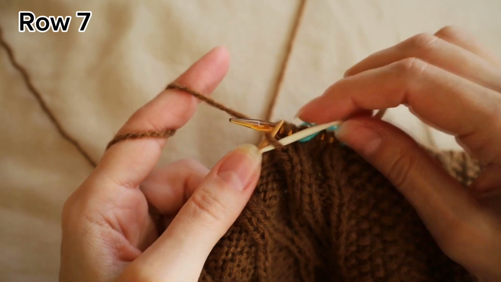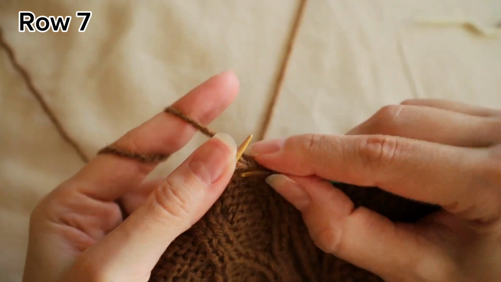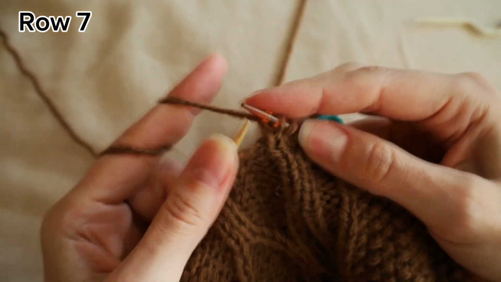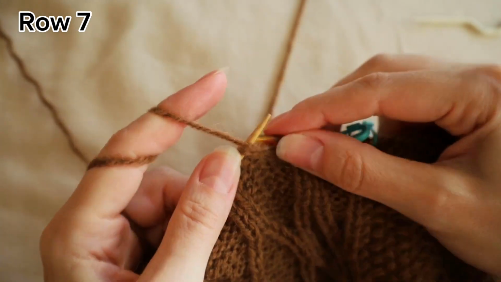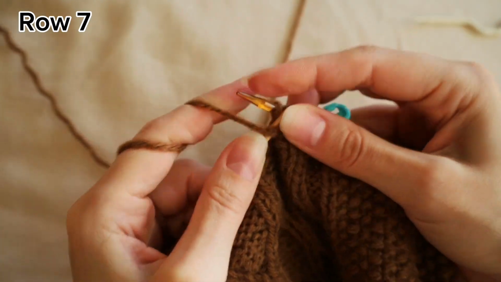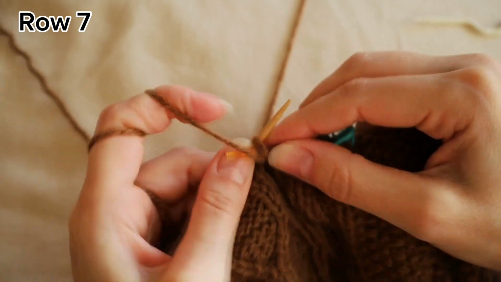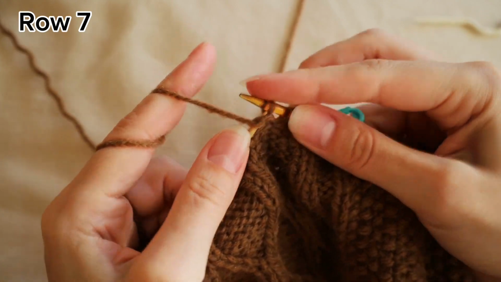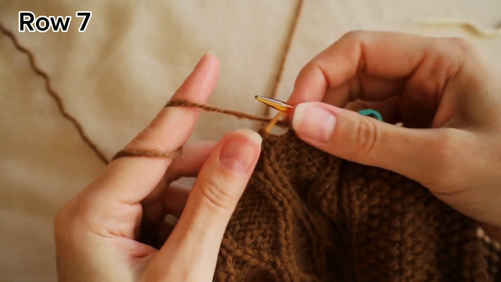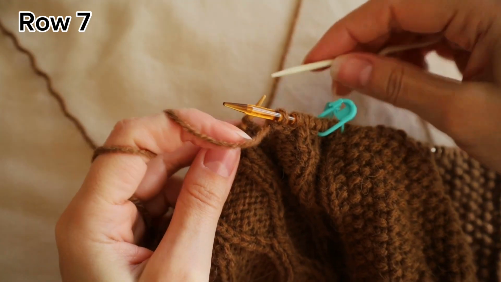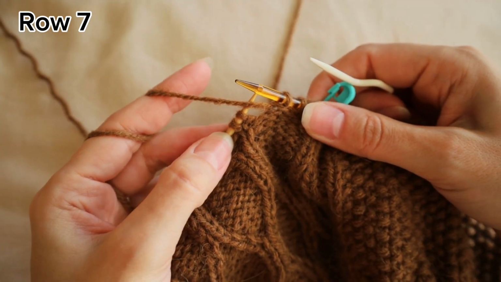Then return the knit stitch to the main needle and knit it. Next 2 stitches, purl. Next, the 6th stitch of the pattern, move to the extra needle and leave it behind the work.